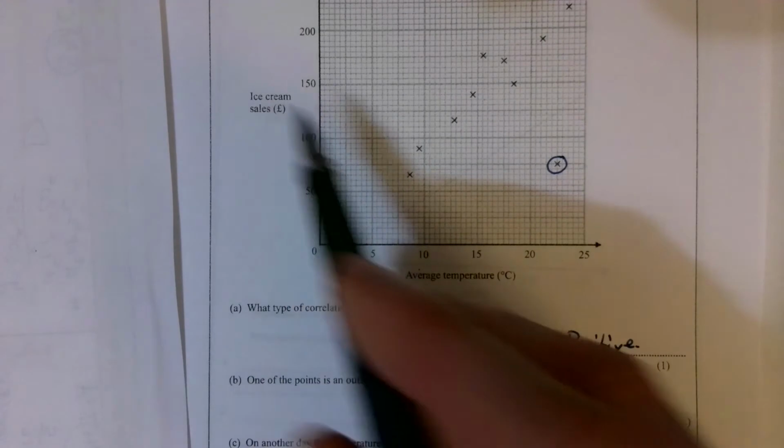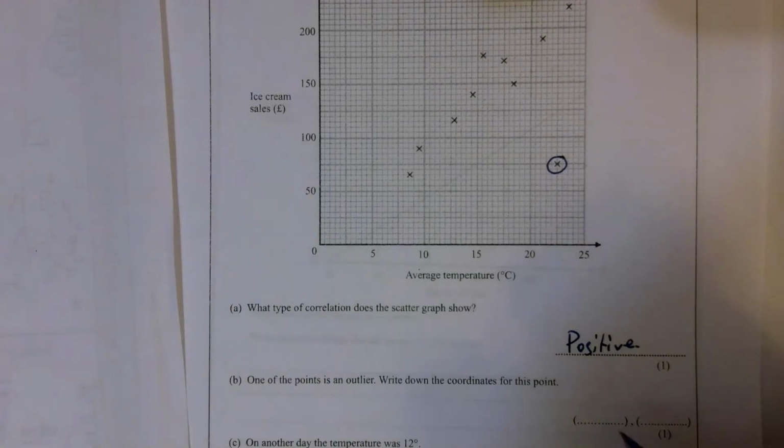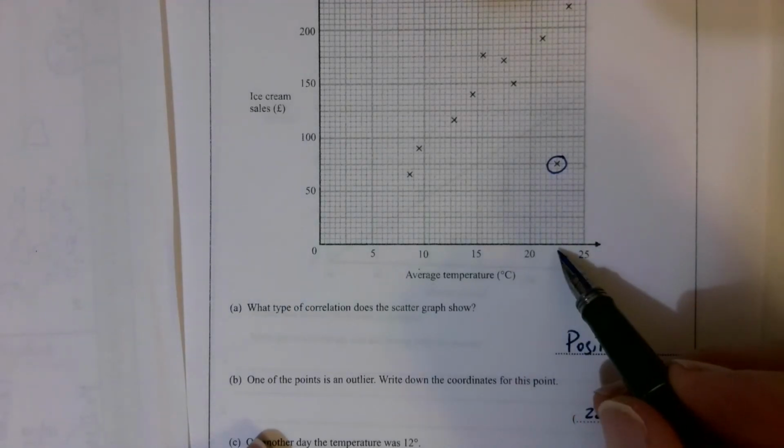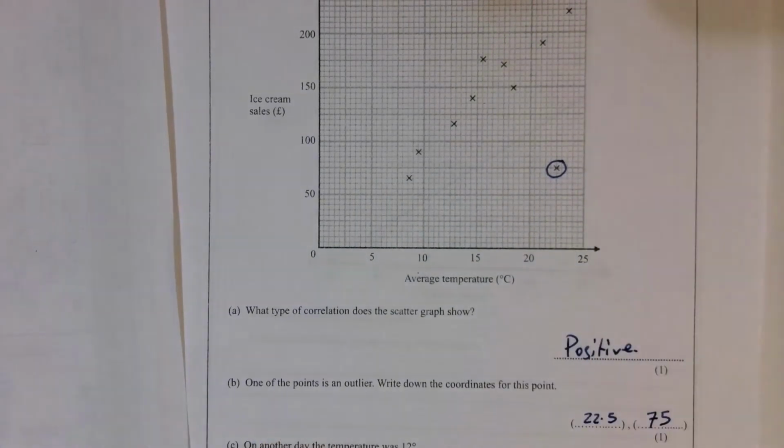In terms of ice cream sales on sunny days, it may be that although it was hot, it was raining or something, who knows. Anyway, so the coordinates of that point would be 22.5, exactly halfway along there, and 75.